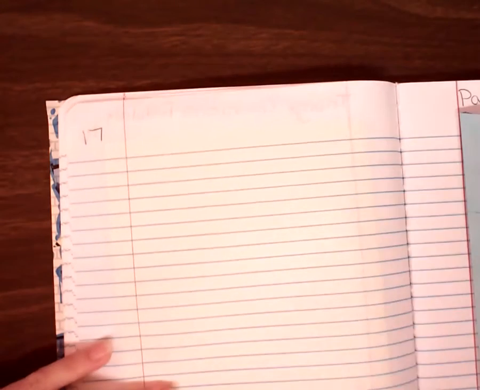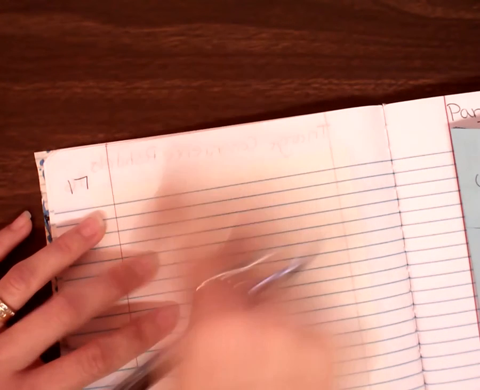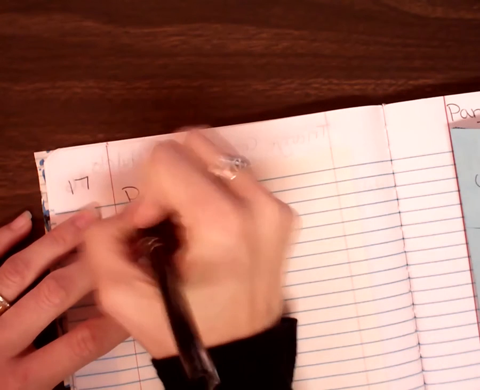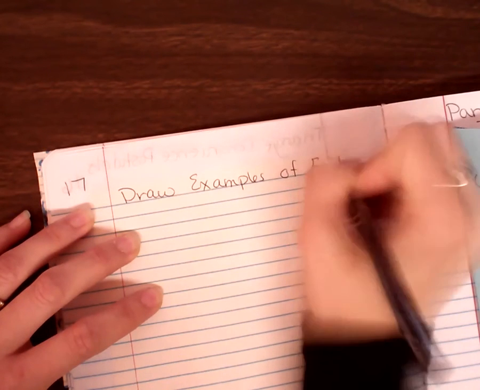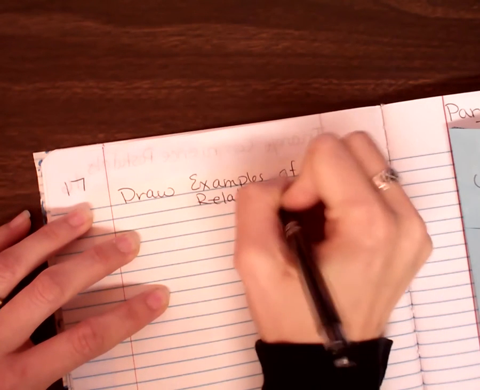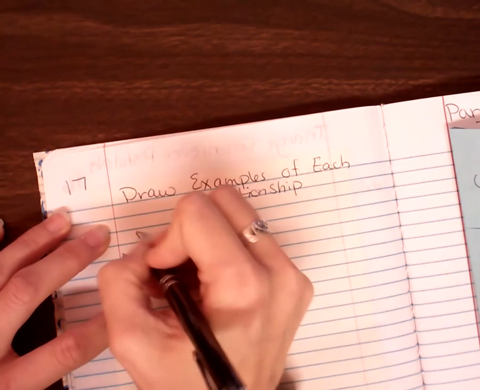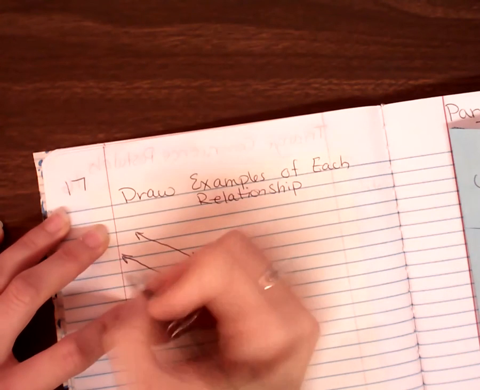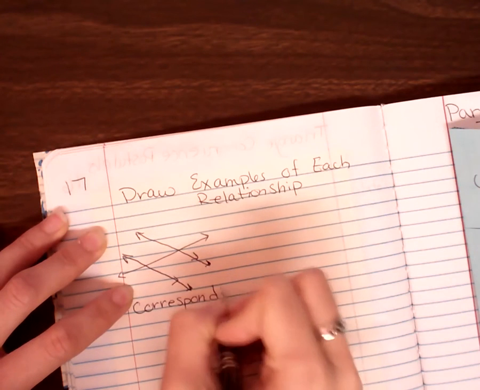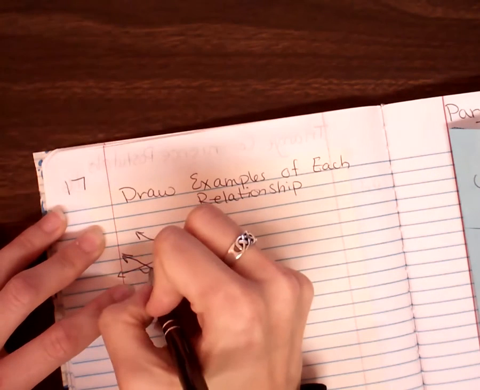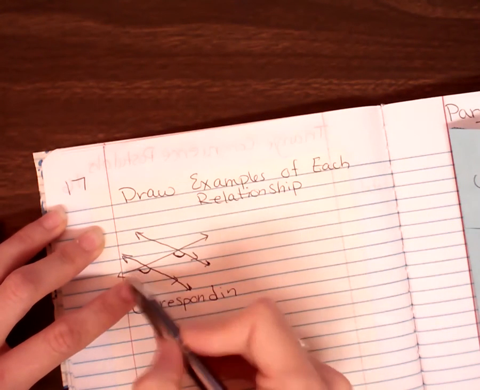Okay. On page 17, I want you to list an example. So you're going to draw an example on page 17 of each of these relationships. So, for example, we would draw our parallel lines. Make sure that you mark them as parallel. Draw the transversal. And let's say we wanted to do corresponding. So I could mark this angle and this angle as corresponding. They're in the same location in each of those groups of 4 angles.